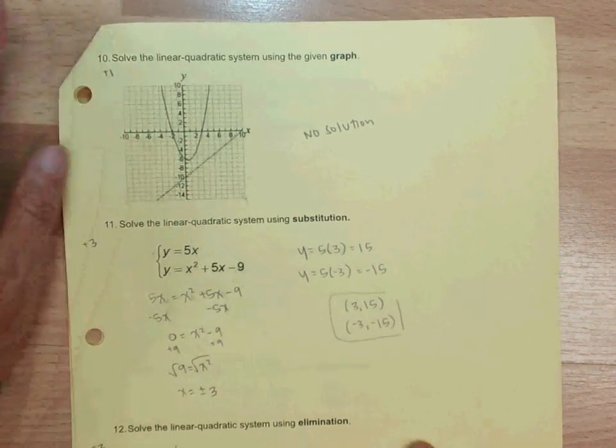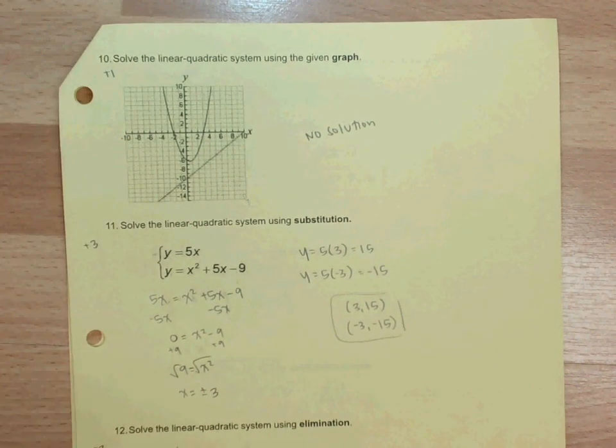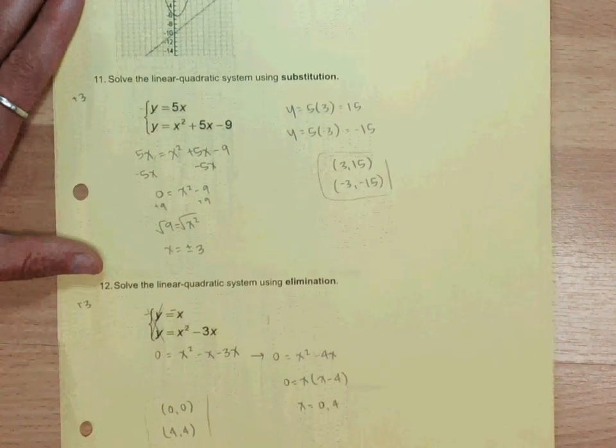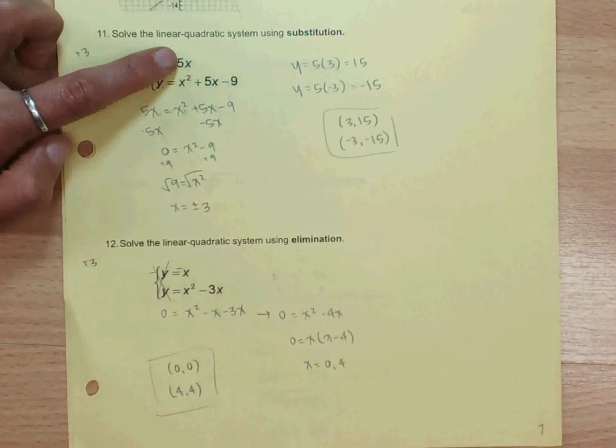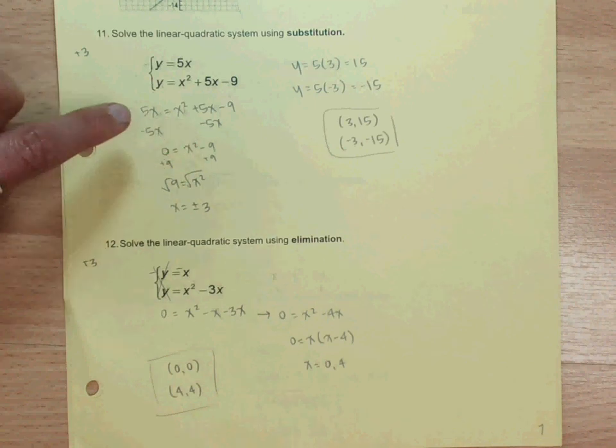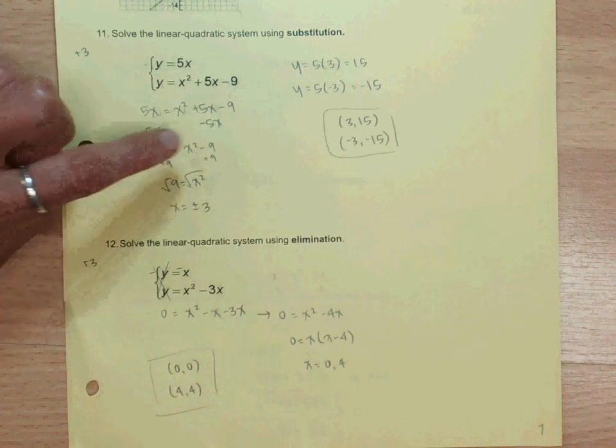Problem number 10, now we're talking about nonlinear systems. Problem number 10 is no solution because the line and the parabola do not cross. Problem number 11, you needed to solve using substitution. So I substituted the 5x into that quadratic. And when I did that, I then combined like terms by subtracting the 5x to the other side and got 0 equals x squared minus 9.